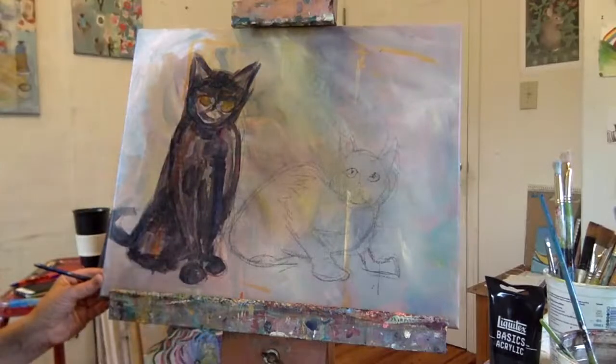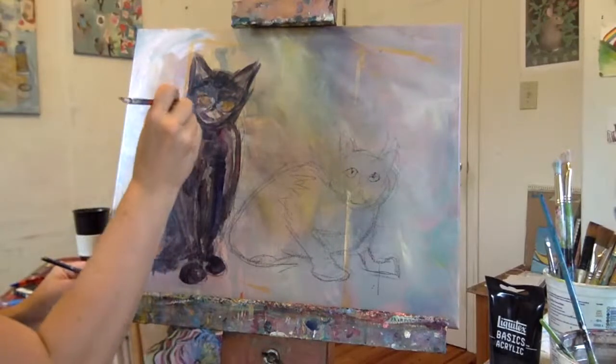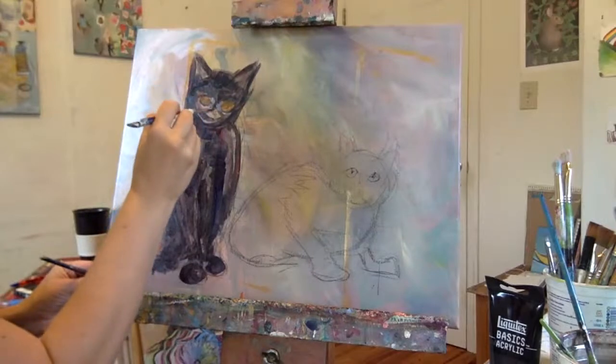So I mixed a little bit of blue and titanium white for some of these highlights in the fur.